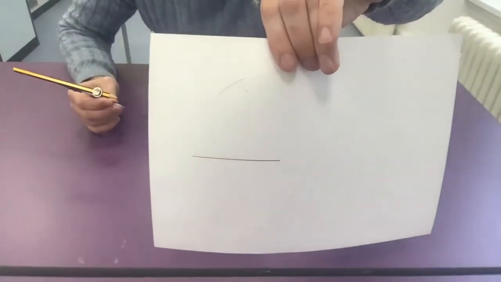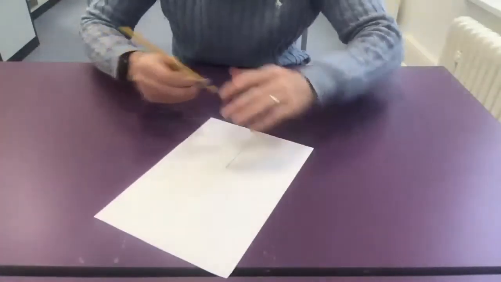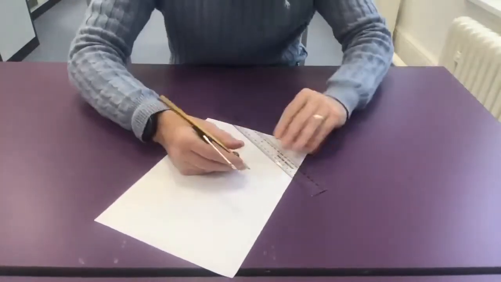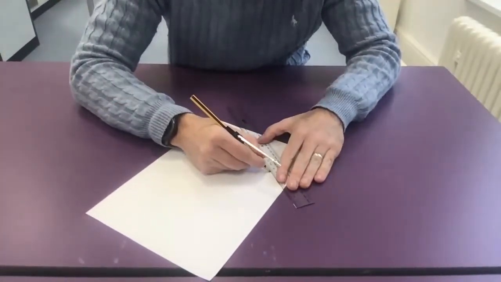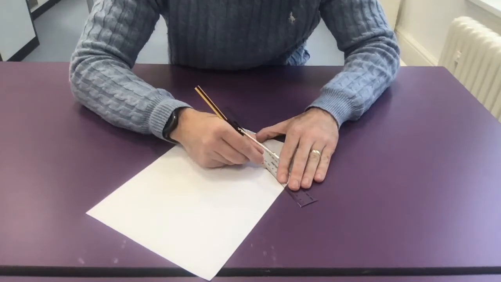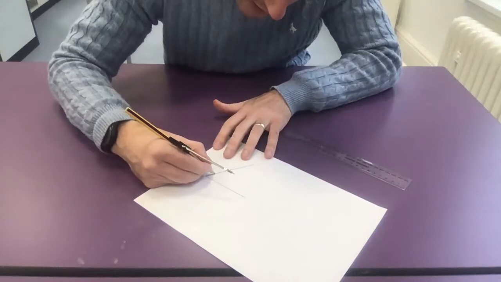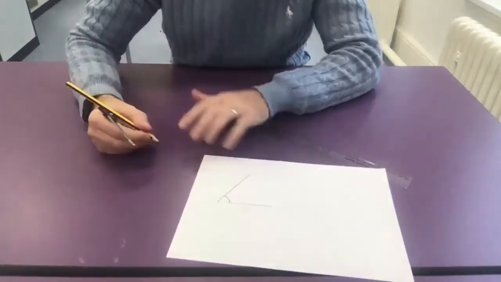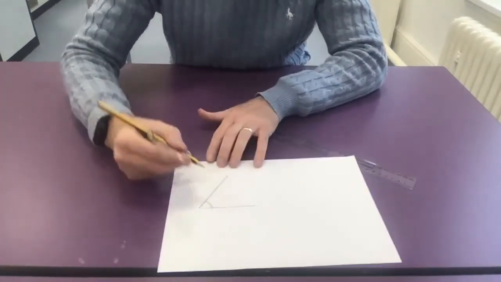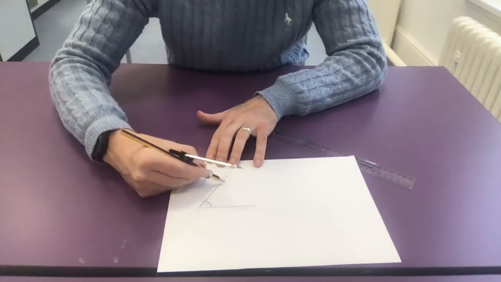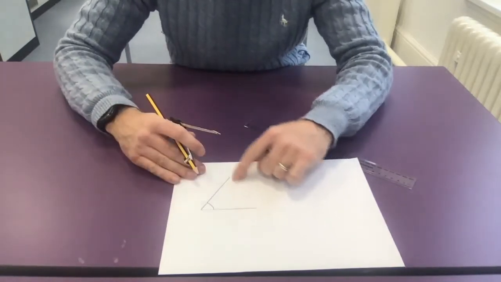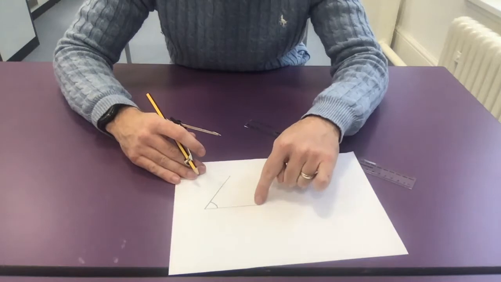Like that. Okay. Then where those lines cross, we're going to join that to one end of the line. Now, that angle there is now 60 degrees. If I was to join this to here and make the complete equilateral triangle, this angle and this angle would also be 60 degrees.